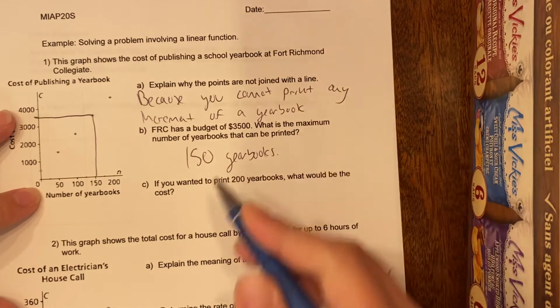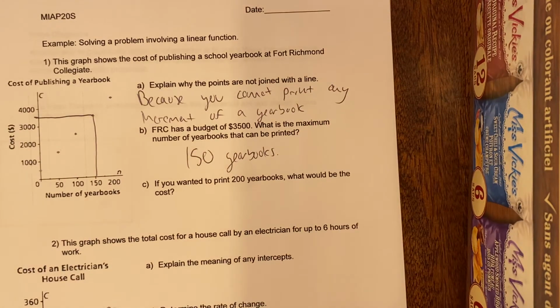These questions, it's really important we use units because a different unit would mean something totally different, wouldn't it?